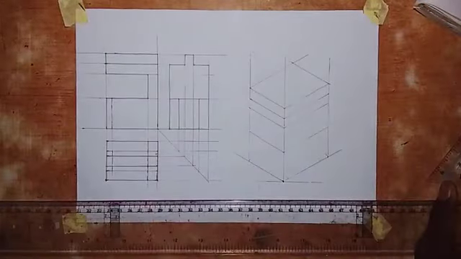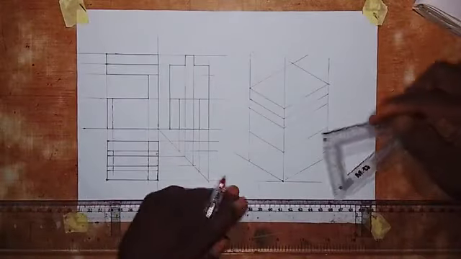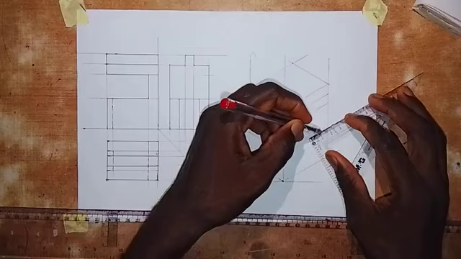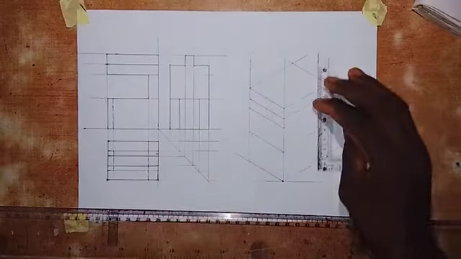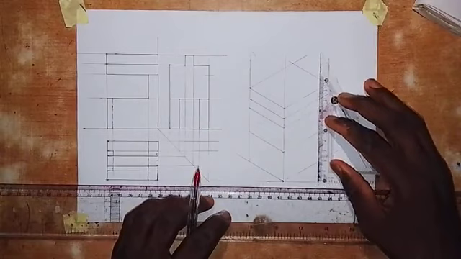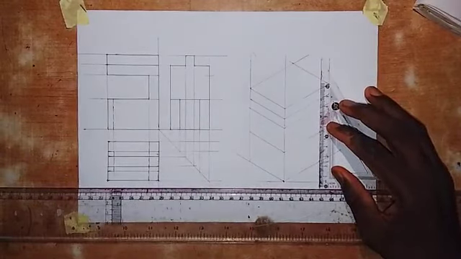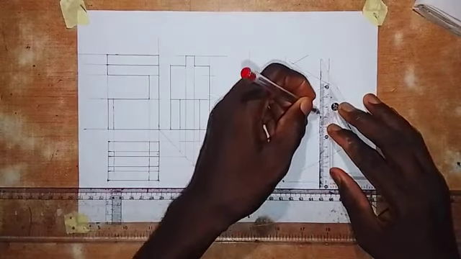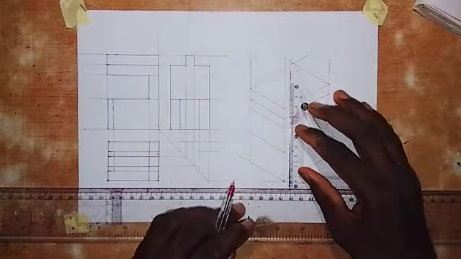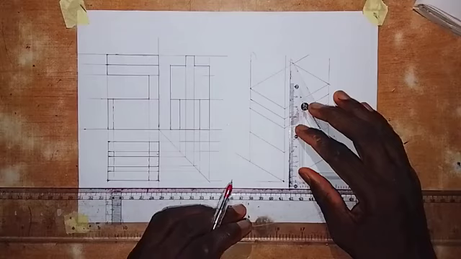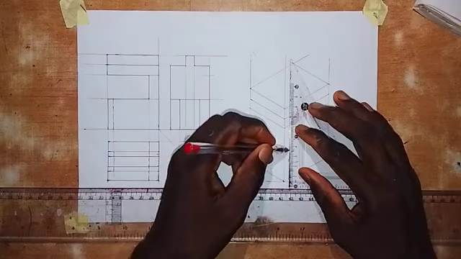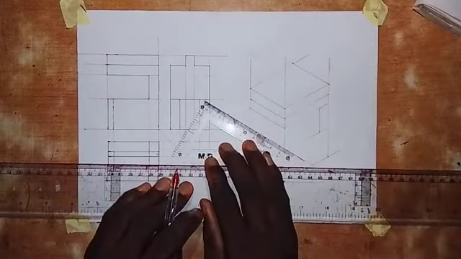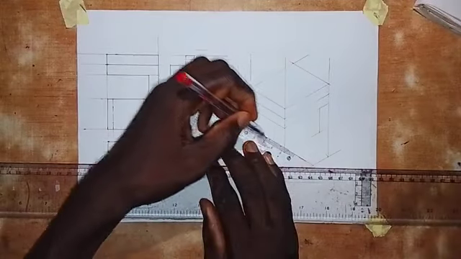Next, I need to come here and take a measurement of 10 millimeters. So this is 10 millimeters. At this point, I'm going to draw a vertical line. From this point, we draw a vertical line here like this. Coming to this point also, I will draw a vertical line. Then I'm going to transfer this point here, so it goes in like this.